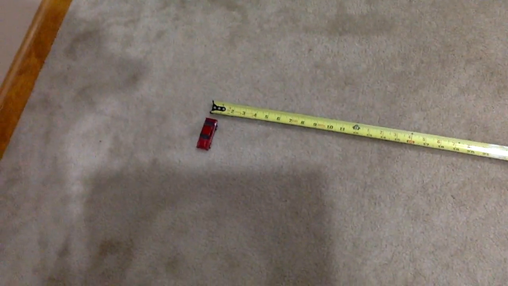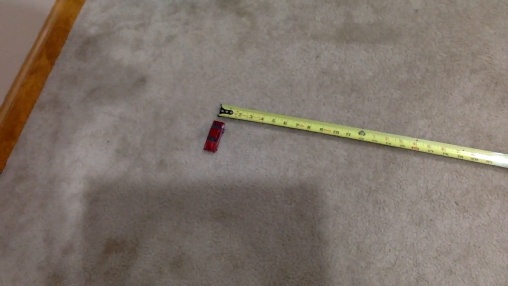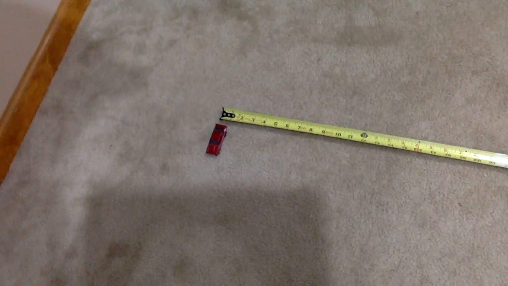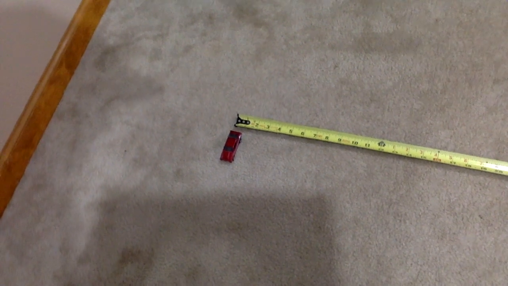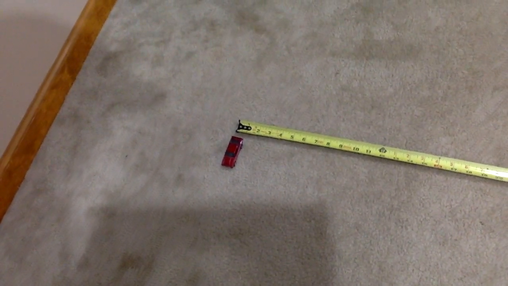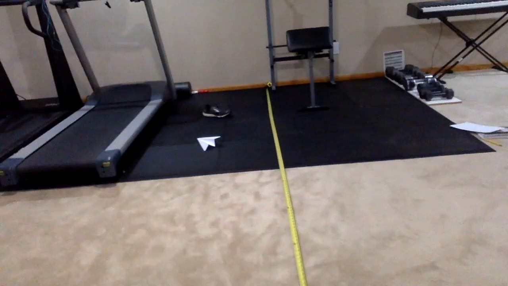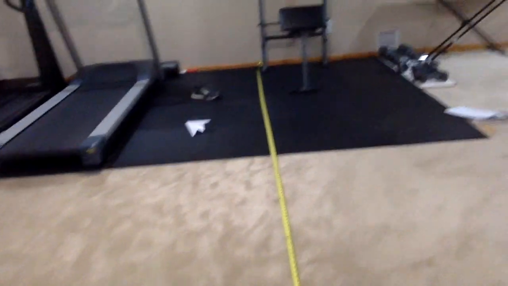Okay, so I set my tape measure up, but I used a little red car, a little Matchbox car, to show the starting point for where I was going to keep my front foot when I threw. So this is like my starting line. And I used a little red car because, frankly, there's a good chance that I'm going to trip or do something to mess up the measuring tape, okay? And then I start my measuring tape at the red car, and it goes the entire distance of my basement.